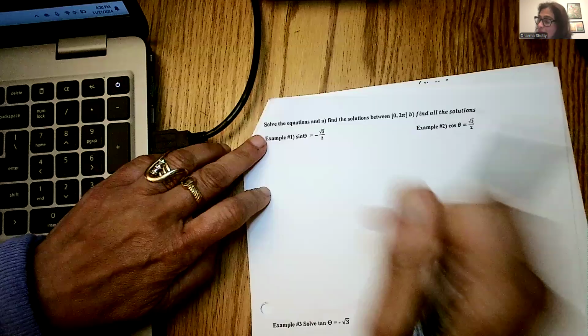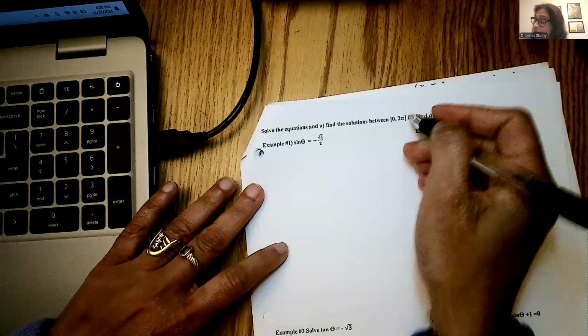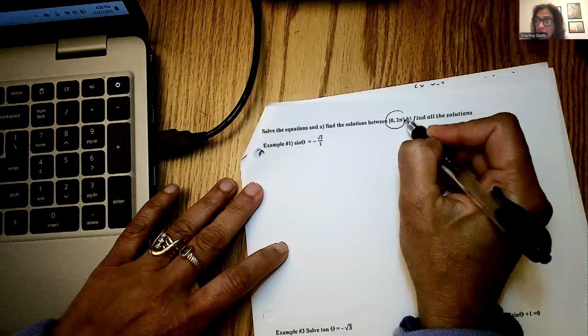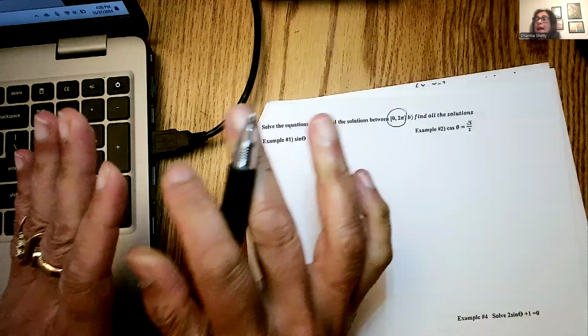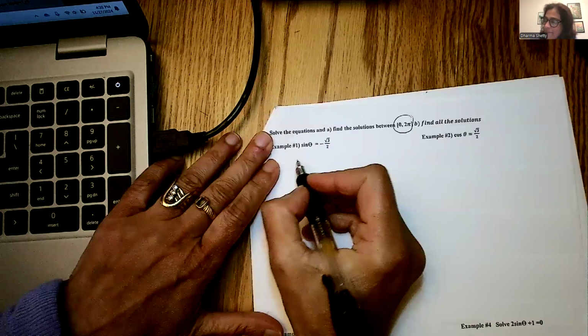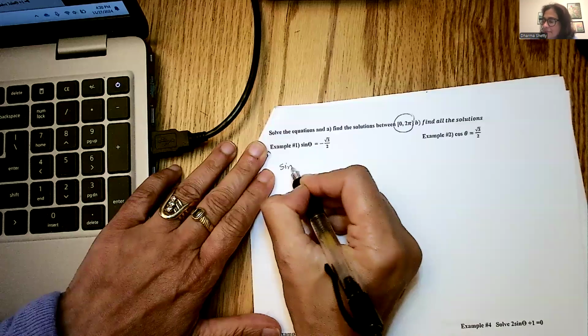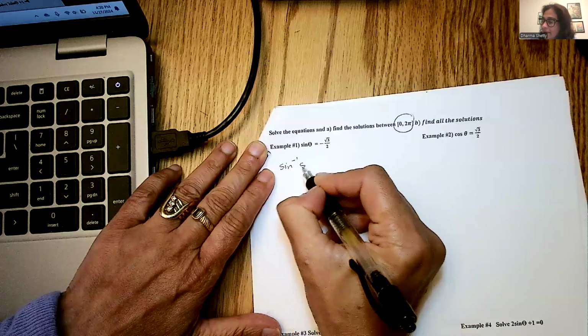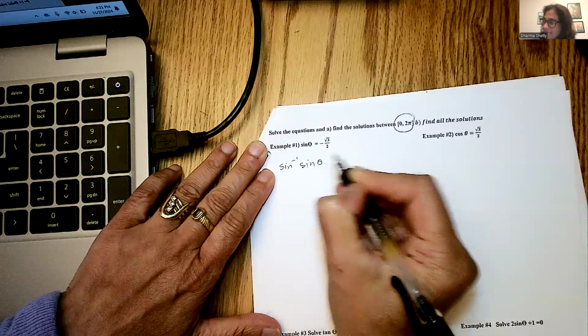Okay. So solve the equation, find all solutions between 0 and 2 pi. So we are not relying on inverse functions. We are going to find all the angles where sine and cosine and their reciprocals, as well as tangent and cotangent, are a certain value within 0 to 2 pi. Okay, so the first step is to use the inverse on both sides. Take the inverse on both sides.